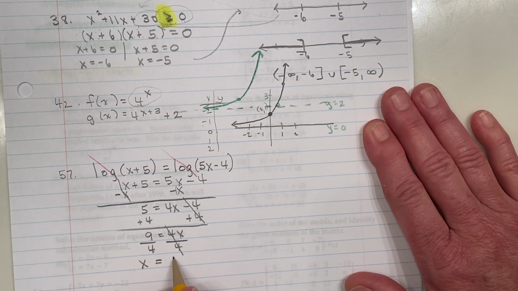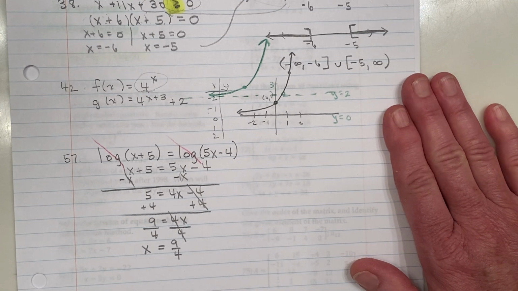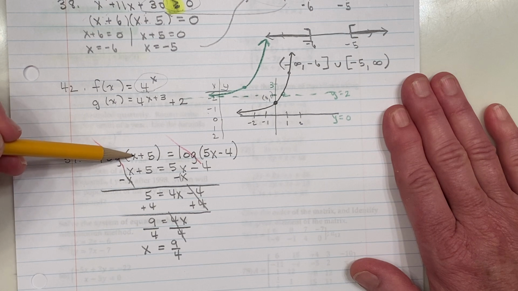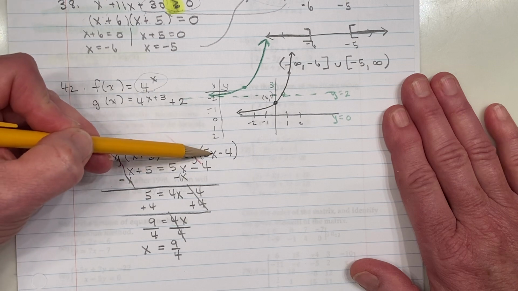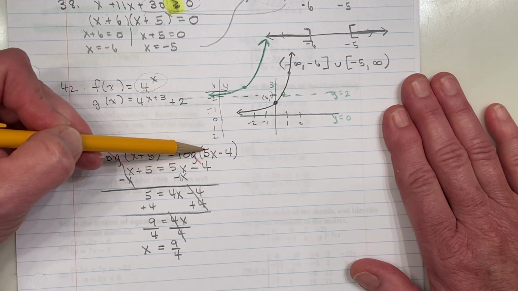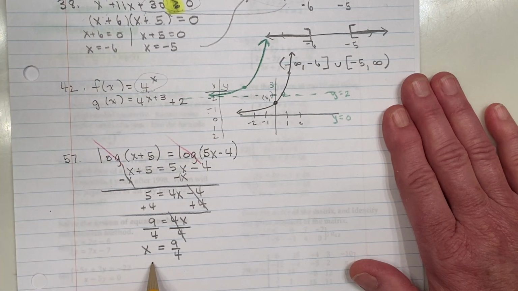So this is about 2 1/4. Remember, before we say this is a solution, let's go back and check it. So go back to the original presentation of the problem. If I plug in a 2 1/4 here and add 5, this is a positive number, I'm good. If I plug in 2 1/4 here, multiply by 5, and subtract 4, this is still going to be a positive number here. So both of those positive numbers are in the domain. This is a good solution.